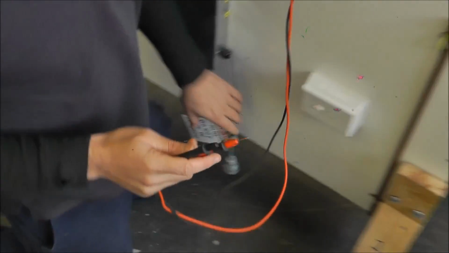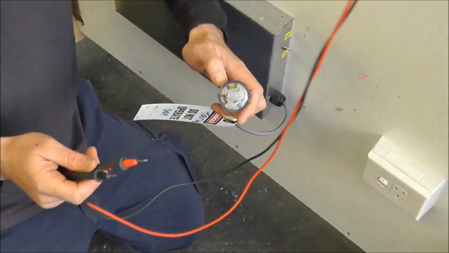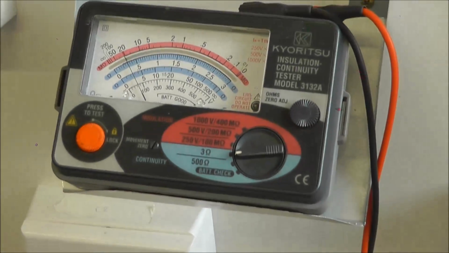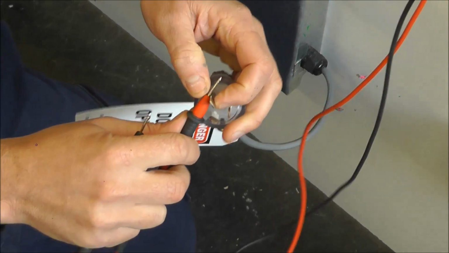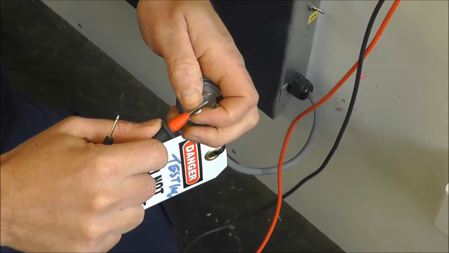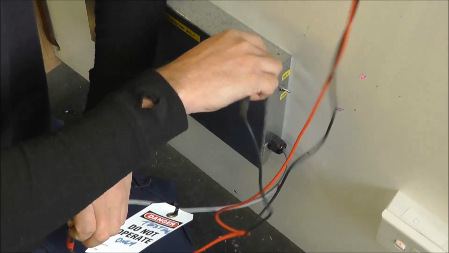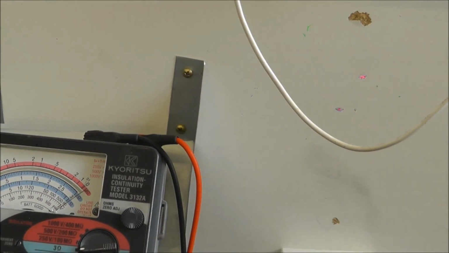Okay. I'm doing earth continuity. I'm on the 3 ohm scale there, Dobbo, just so we've got full scale deflection there. Okay, how do I do this? In between the earth pin and what? Yep. What have I got? Nothing.